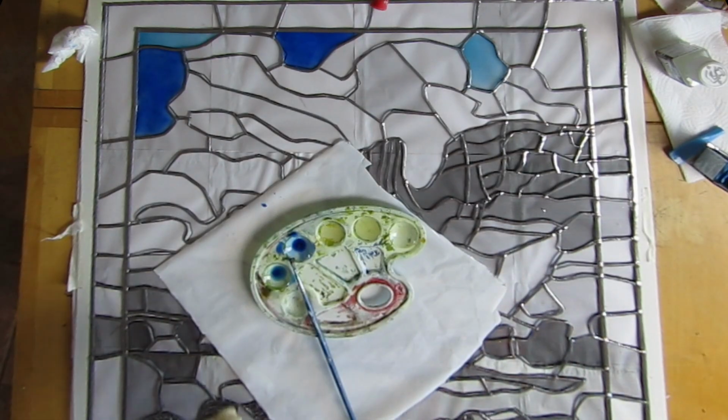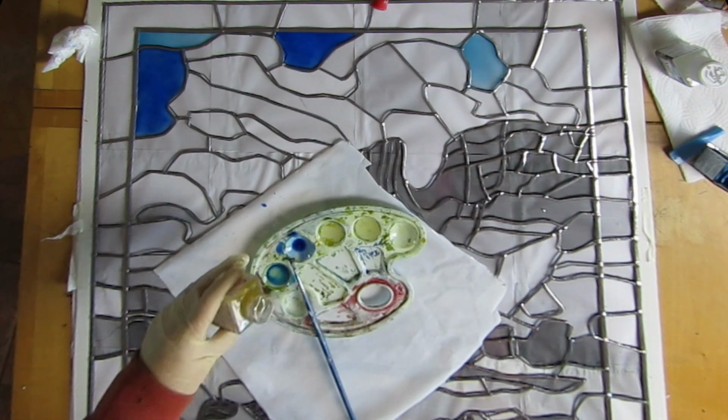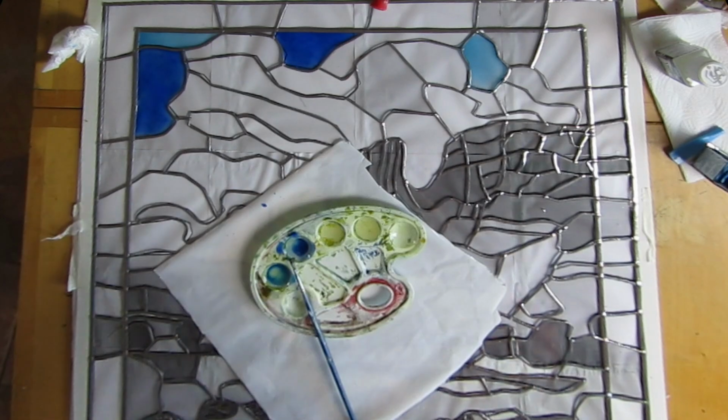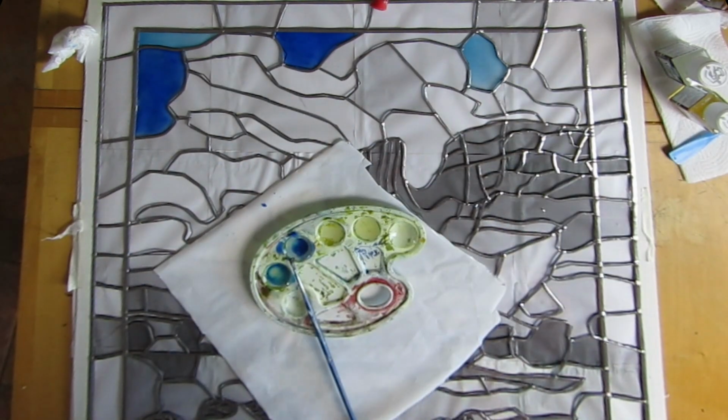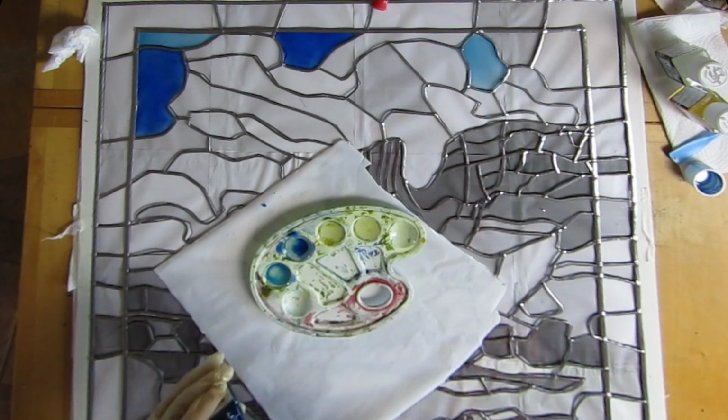So I think that's all I have to say about this for the moment. What I'll do is I'll just let this film run and you'll see me completing the rest of the image pretty much in the same fashion as this.